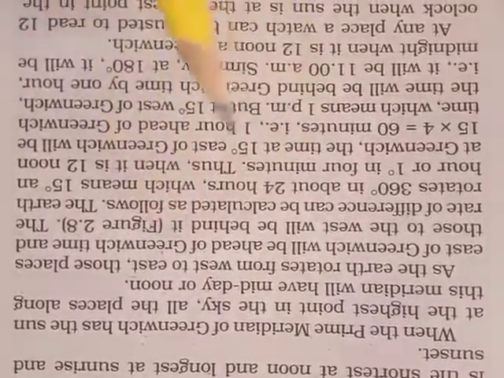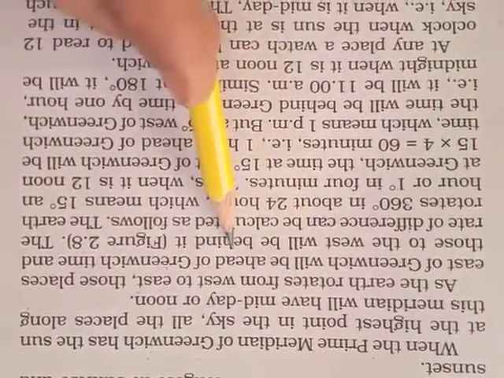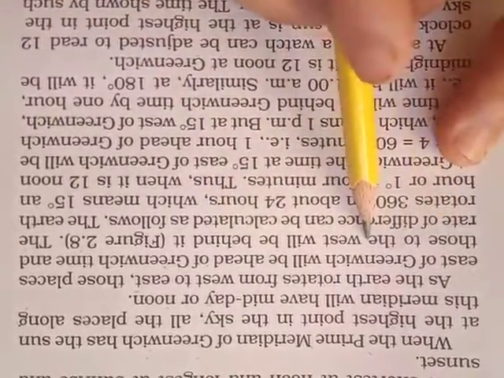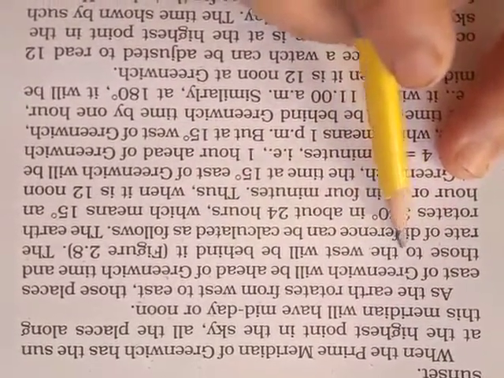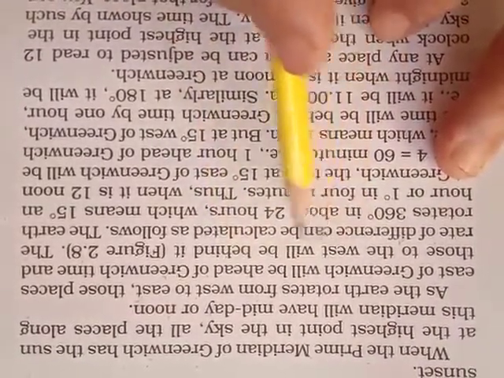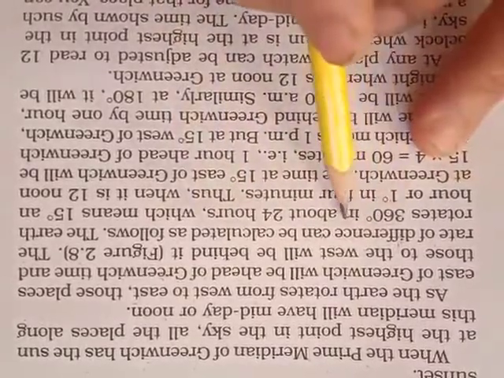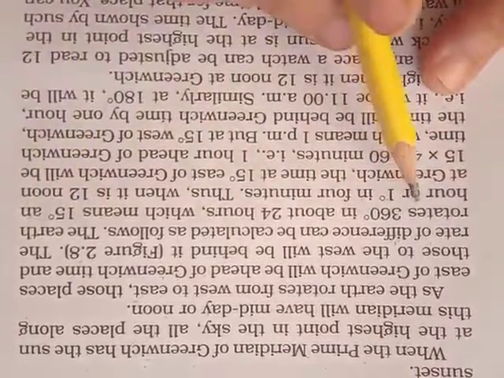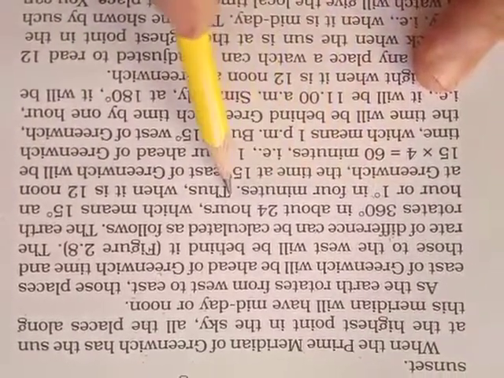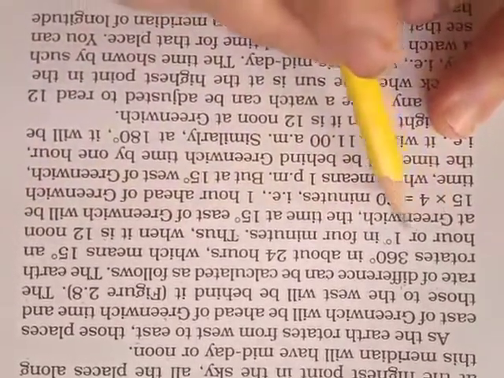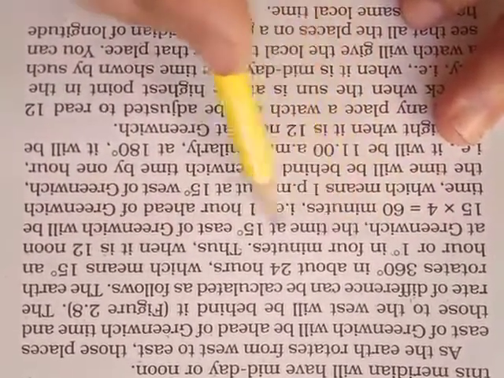Students, the earth's movement is from west to east, and the areas on the eastern side of Greenwich will be ahead, whereas those on the western side will be behind. The rate of difference can be calculated as follows. The earth rotates 360 degrees in about 24 hours, which means 15 degrees in an hour, or 1 degree in 4 minutes.